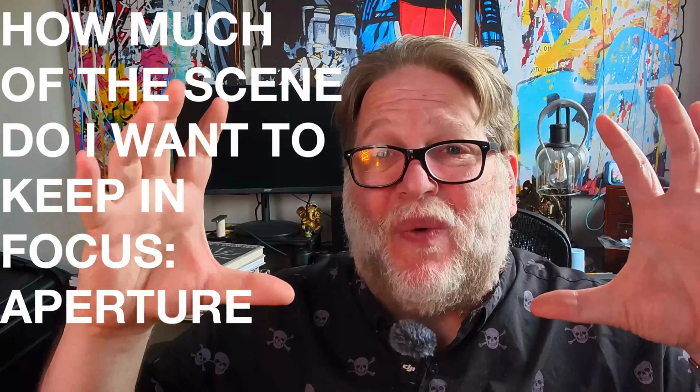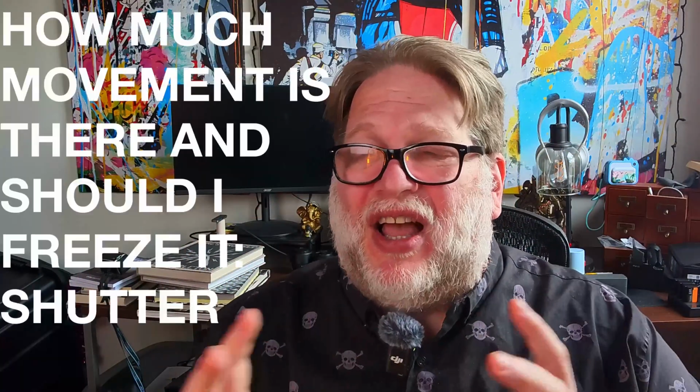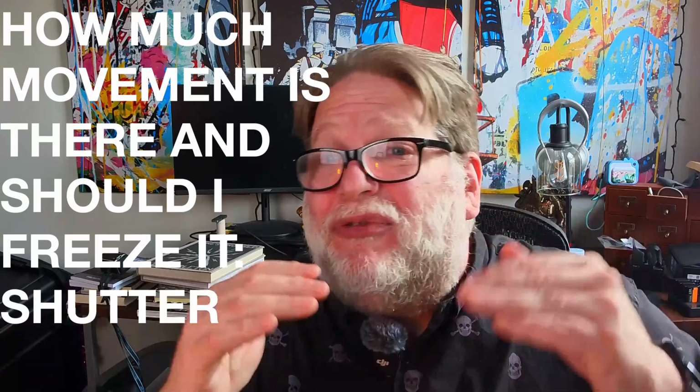How much of the scene do I want to keep in focus? And on the shutter part, how much time do I want to allow the light in? Do I need to freeze it because something's moving? Or can I go slow and take in even more light because, I don't know, I threw it on a tripod like this.